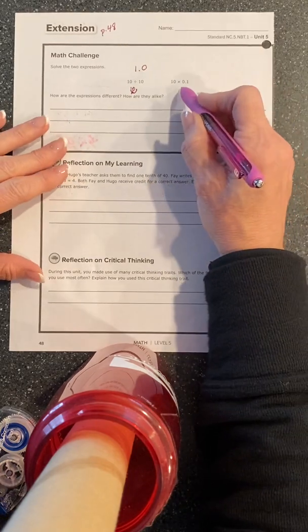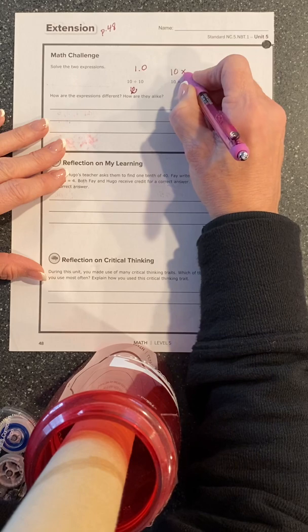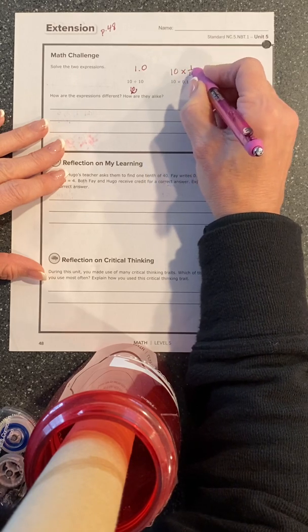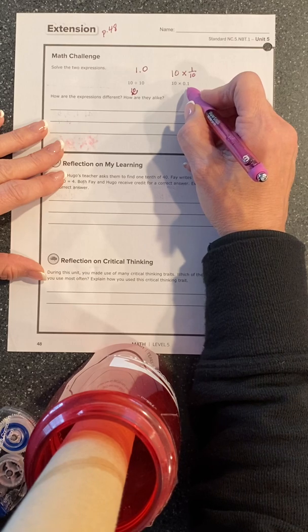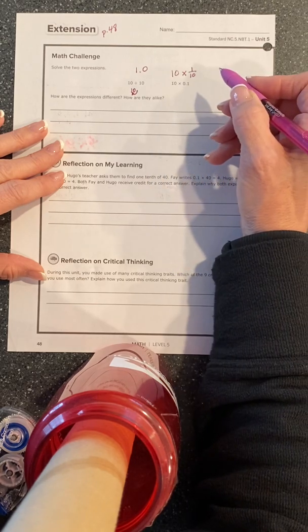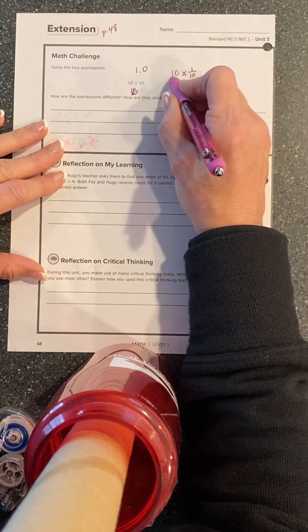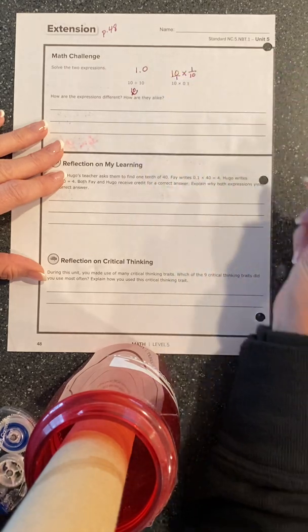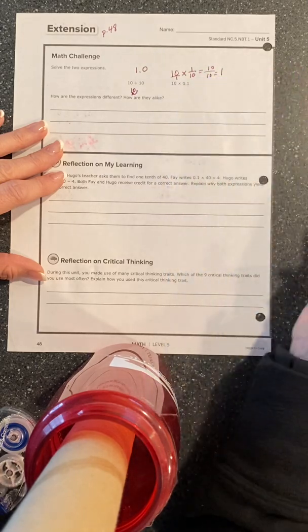Now, this other one, another way you could think of this one is you're doing 10 times 1/10. Because isn't 1/10 the same as the fraction, the same as this decimal? Yes, it is. So one thing you could think of is you are turning this into 10 over 1, and you end up with 10 over 10, and then you end up with 1.